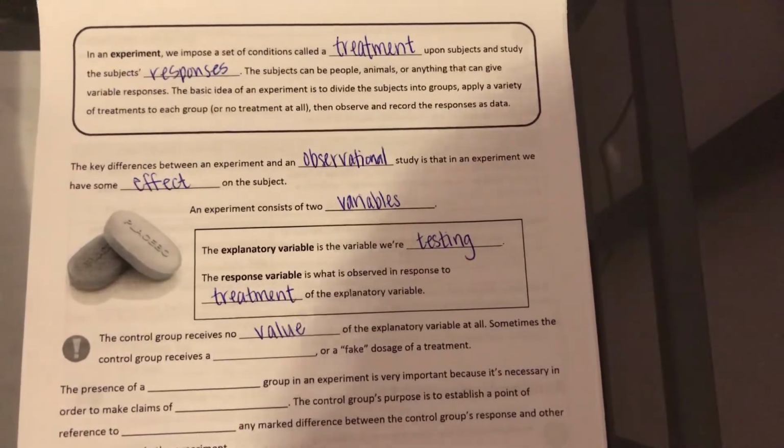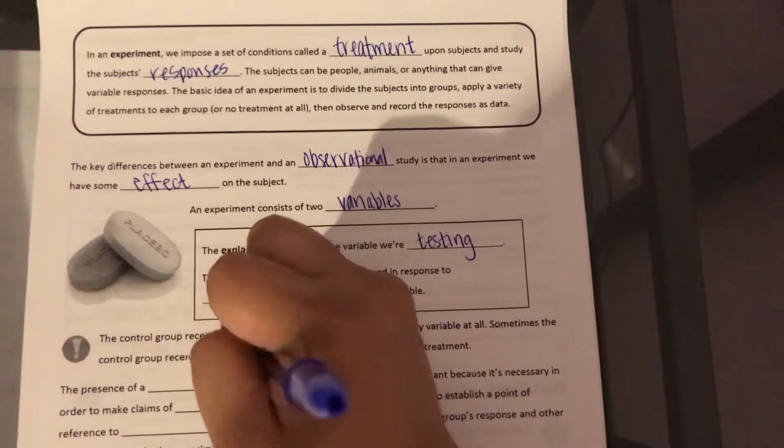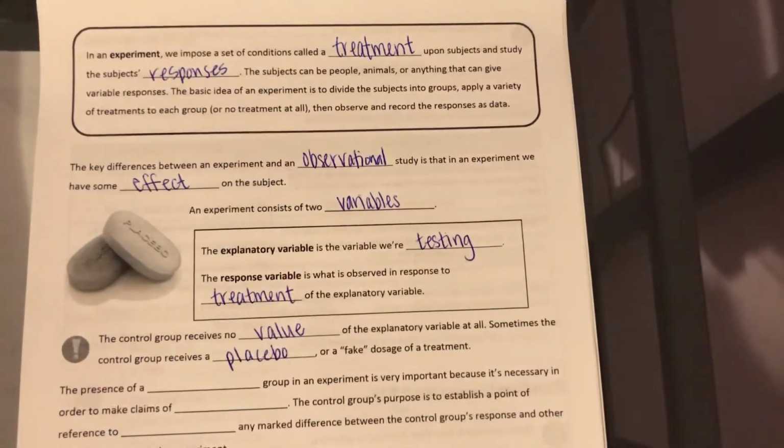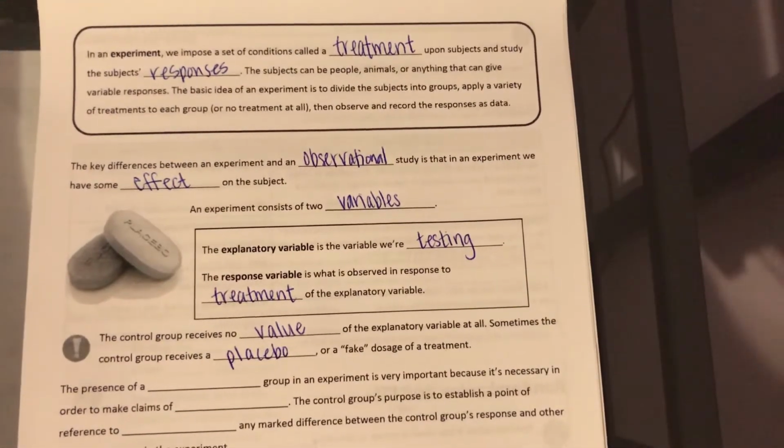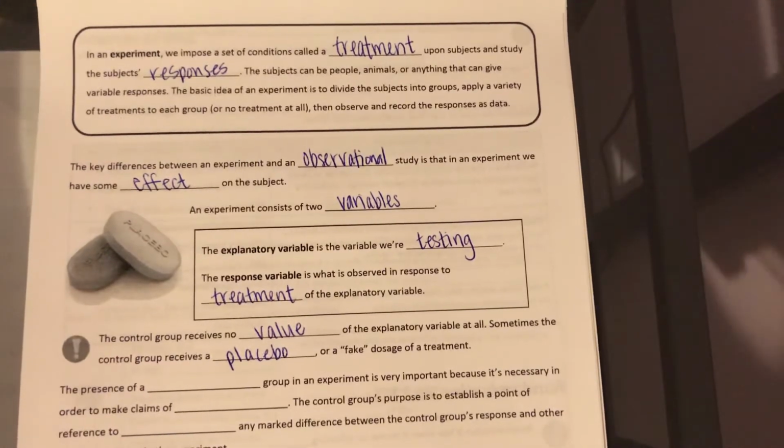Sometimes the control group receives a placebo. So placebo, some people have heard of the placebo effect, where people think that there's a change and there's nothing actually going on. They gave them like a sugar pill or a pill with nothing in it just to get them to feel like they were taking something, but it didn't really affect anything. So a placebo is a fake dosage of a treatment. The reason they do that is because if you think you're getting a treatment, versus not getting a treatment, then it might impose in some way on the experiment.